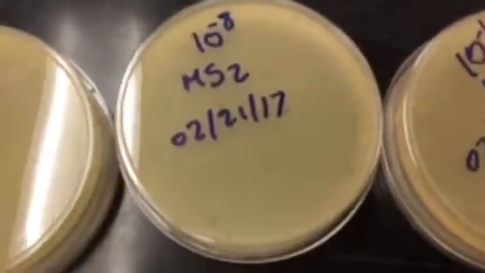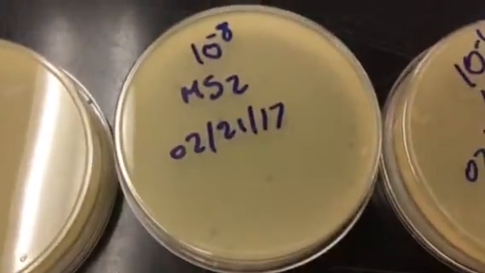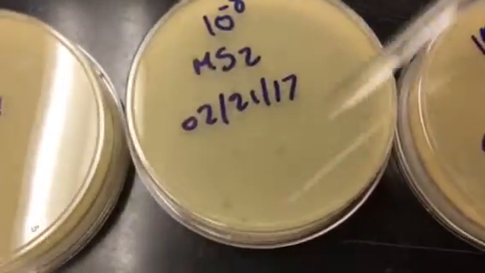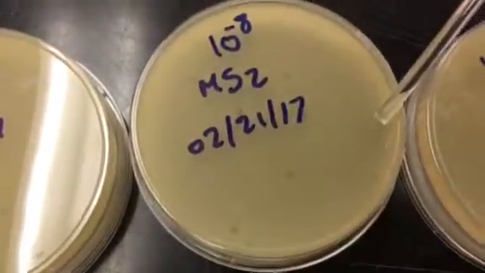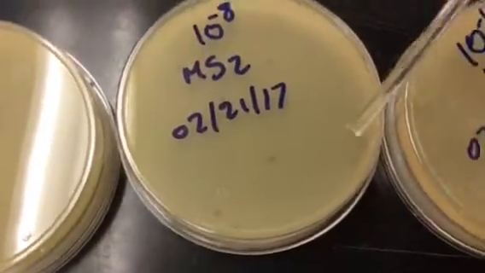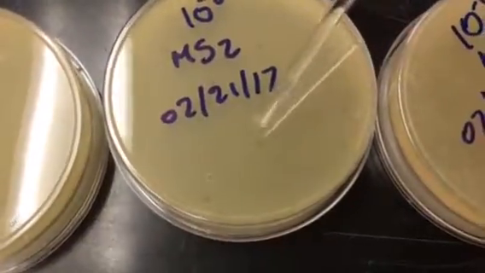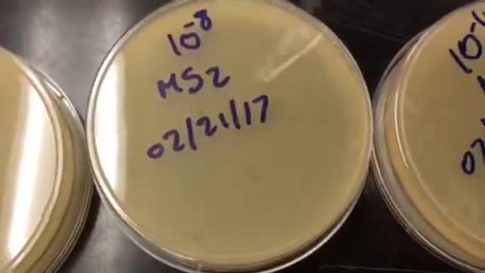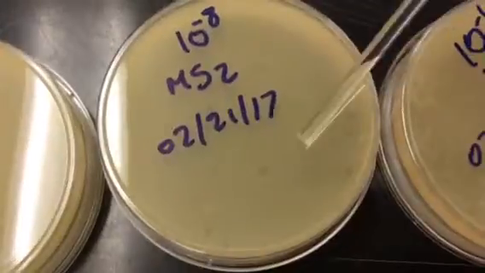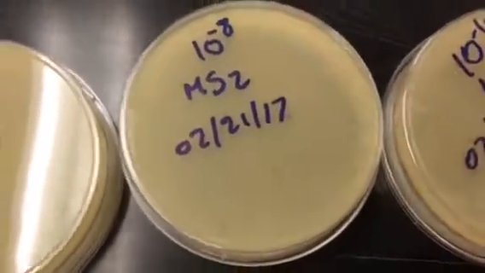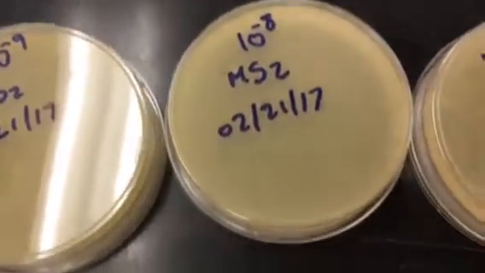You can see those plaques here. These are zones where there is a lack of the E. coli lawn growing. So what he did was then count these up, and you're able to figure out how much of that MS2 titer you have, similar to what we did with the E. coli. So let's flip that over and then see how that looks.